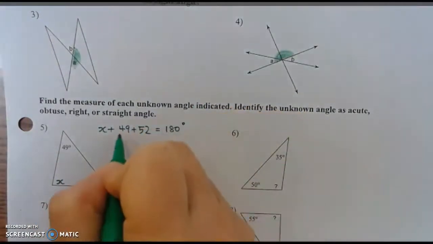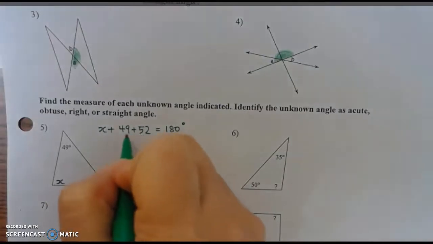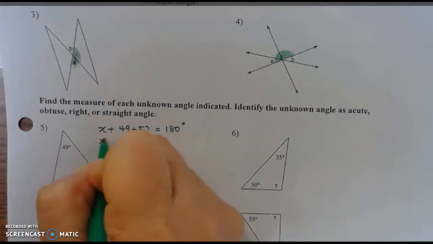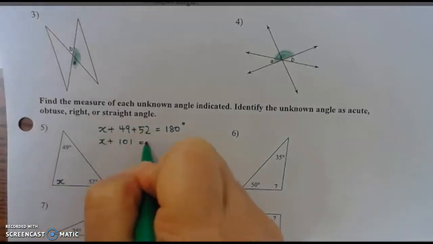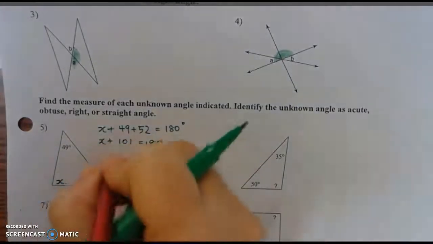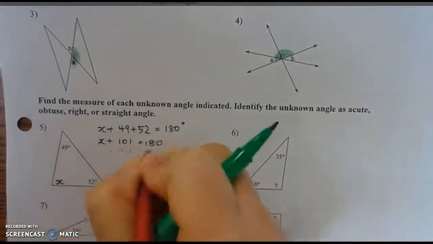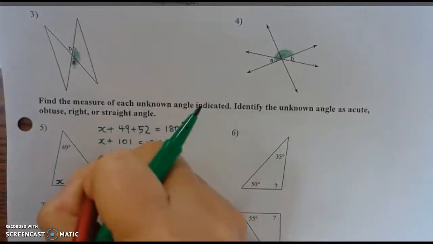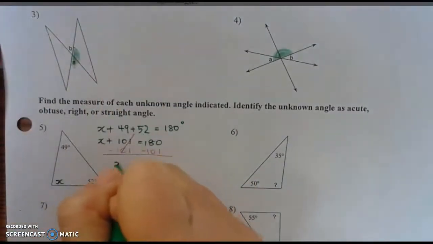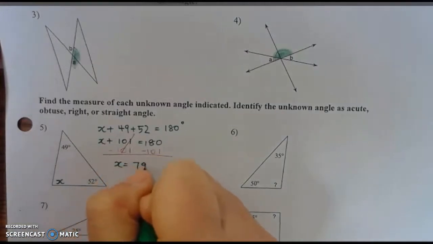So 49 plus 52 comes to 101. So X plus 101 is equal to 180. We can subtract 101 from both sides. And that leaves me with X is equal to 79 degrees.